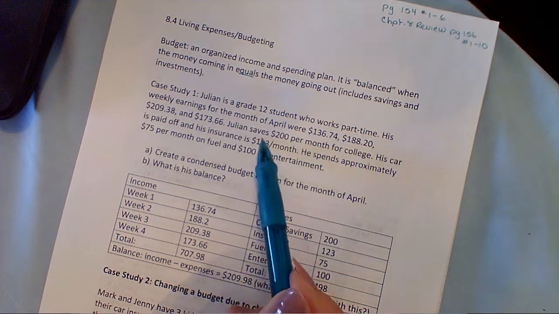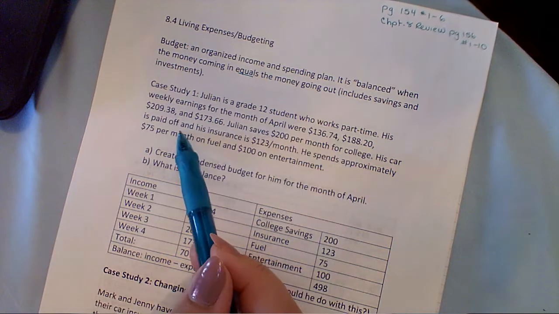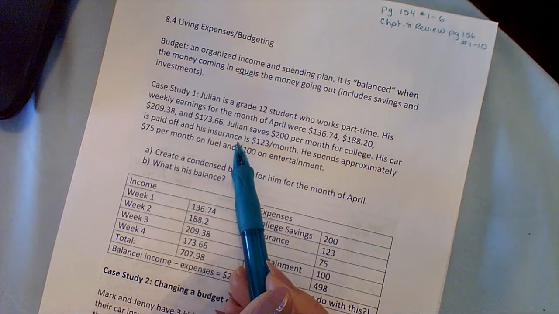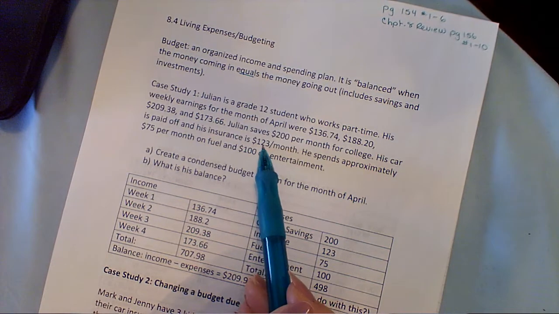Julian saves $200 each month for college. His car is paid off, so he doesn't have to make car payments, but he does have to pay his car insurance. So that's not optional, right? If you drive, you have to pay for insurance. That's $123 a month. That's super cheap. Obviously, for somebody his age, that would be 4 times that price. So he's obviously sharing the car in order for it to be that cheap.